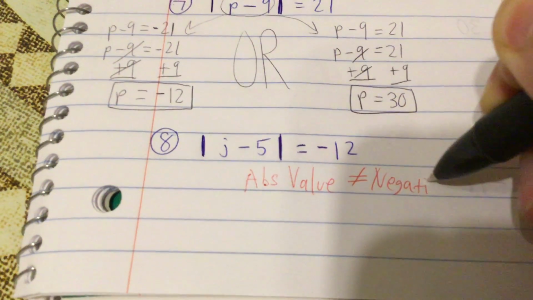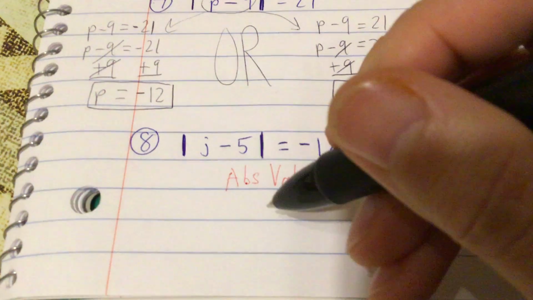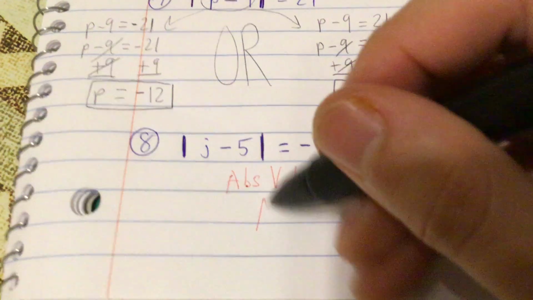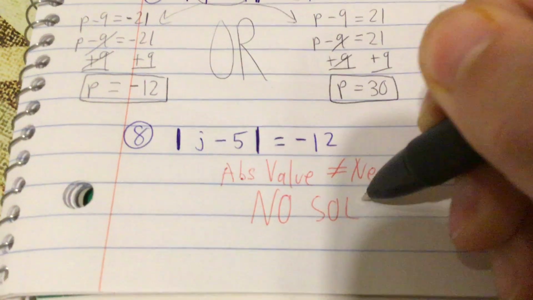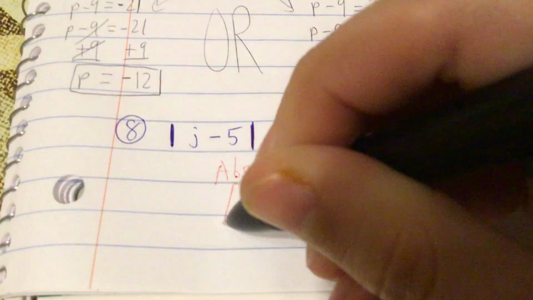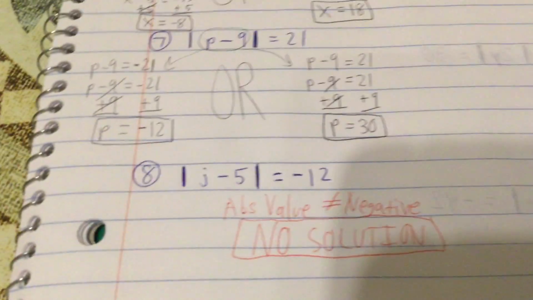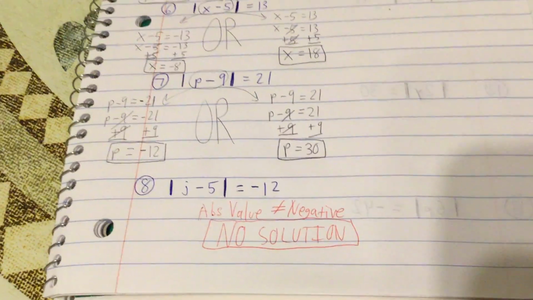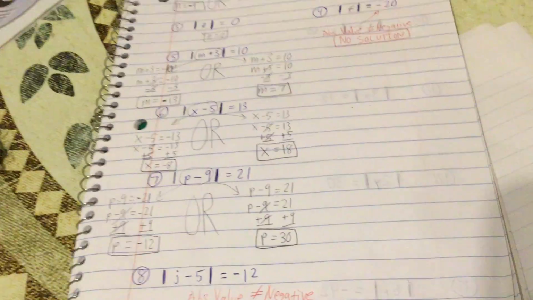So if the absolute value bars are isolated and it equals a negative number, that means that there is no solution for the variable. The solution sometimes is there is no solution. Sad to say. Okay. Moving on.